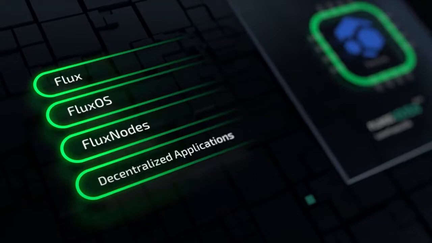I ran into some issues with Google Chrome. For whatever reason, Chrome was not working right with the Zelcore app, and so I ended up switching over to Microsoft Edge, and everything worked great. I don't know why it wasn't working with Chrome.